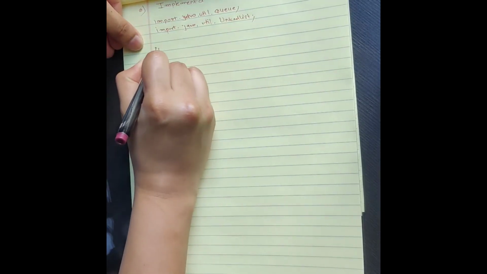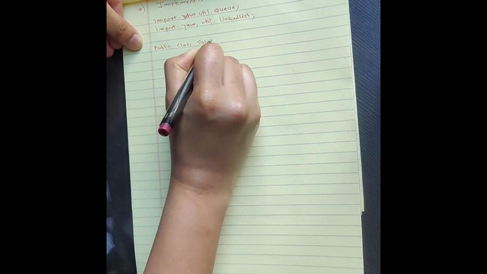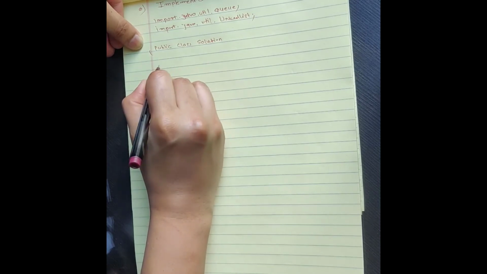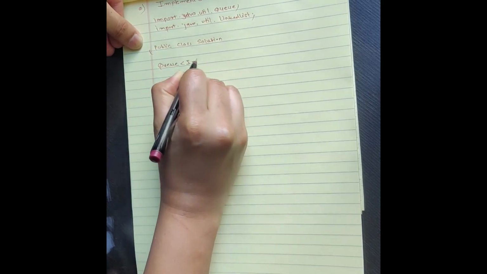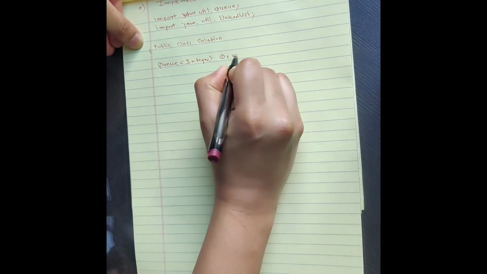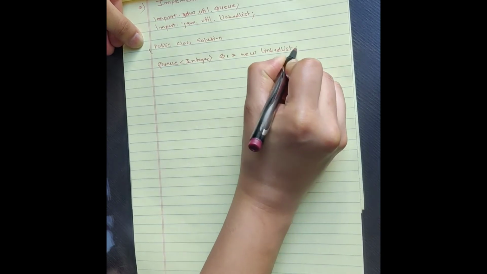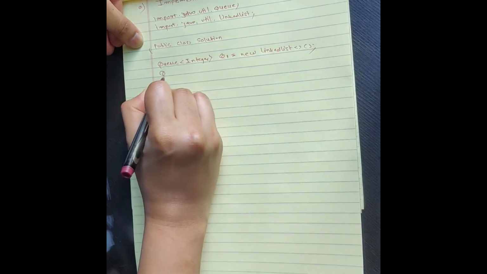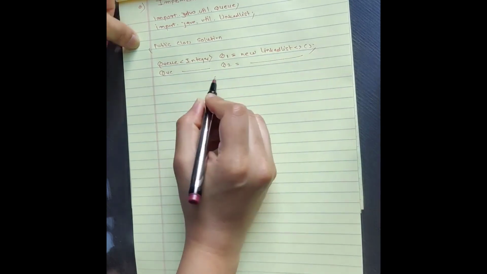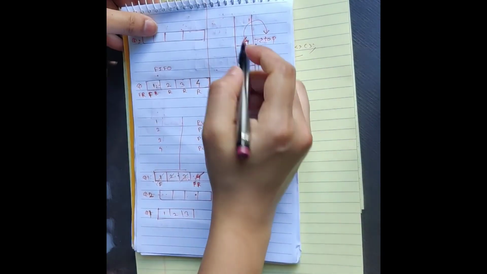And now here I will start my class named Solution, and in that I will use an inbuilt queue of integer, which I will name q1. The first queue will be q1, and similarly we have the same thing as q2.